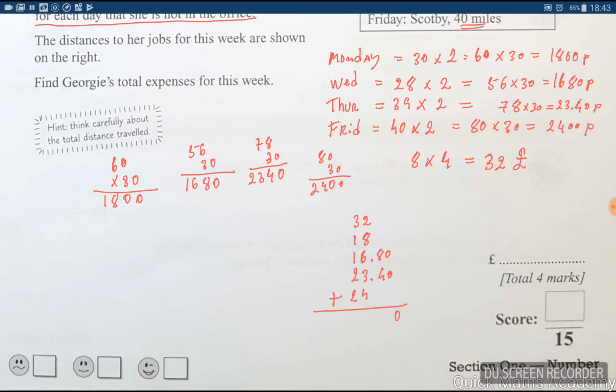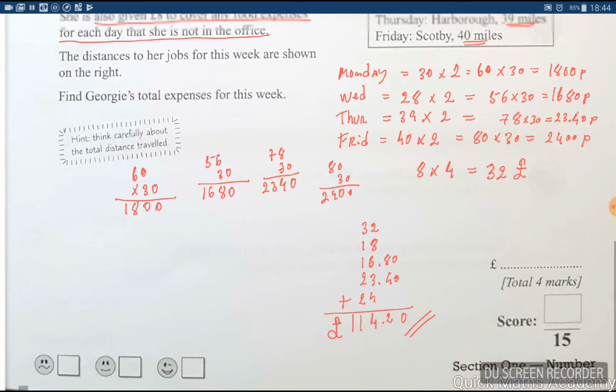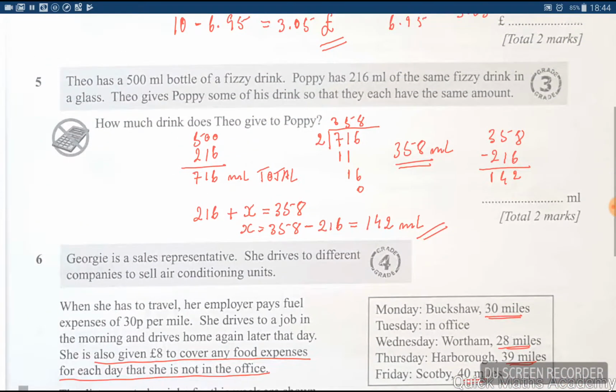So 0 here, 2 here, spare 1, 5, 6, 7, 8, 8, 14, 16, 16, 24. Have a spare 2, 6, 7, 8, 9, 10, 11. So my result will be 114.20 pounds. That will be my answer. In total, the expenses are 114.20.